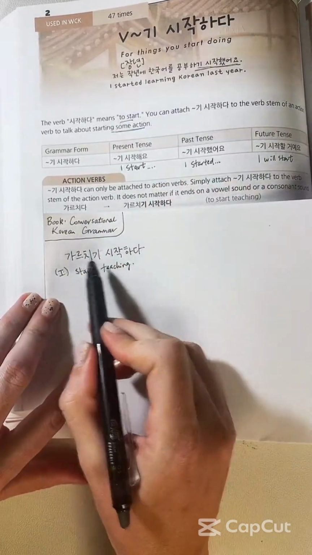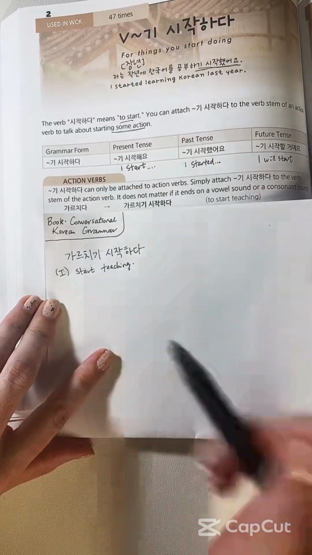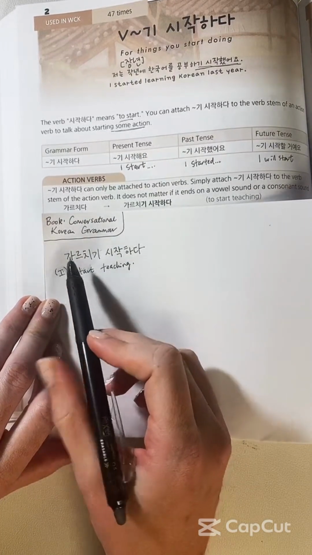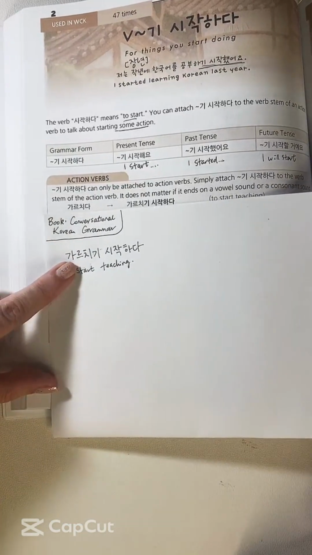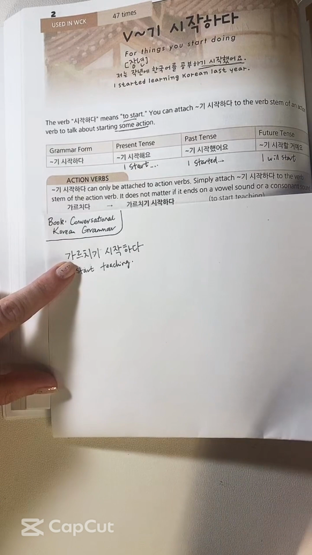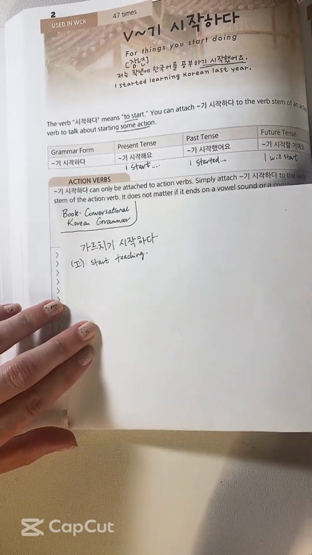So just by doing that simple little change, we have this full sentence, I start teaching. And the I is implied. As you know, in Korean, you don't need a subject. This I can be dropped, and it's still a natural sentence in Korean. But I'm just going to imply that it's I for the subject.